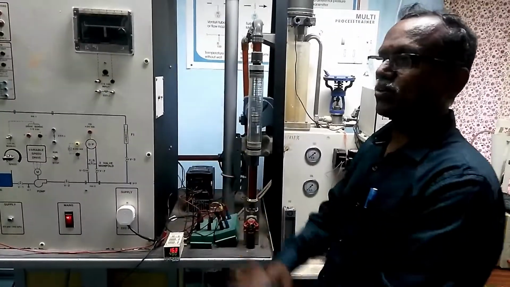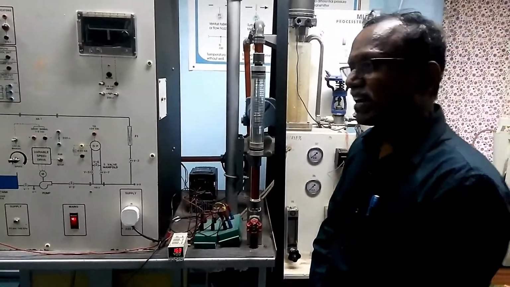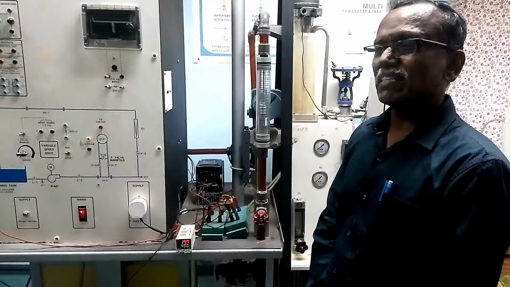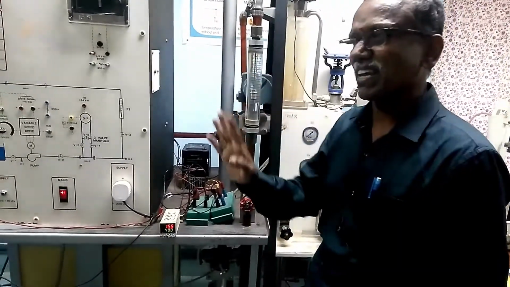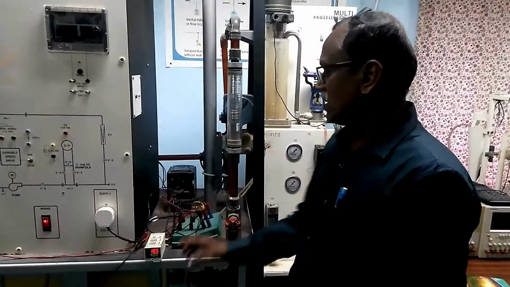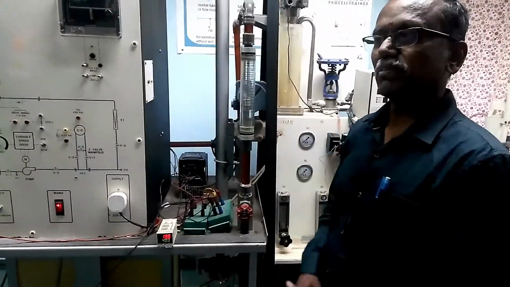We will put the controller in closed loop with a P only controller. Then you will go on increasing the gain. At one point it will exhibit sustained oscillation, not limit cycle, sustained oscillation. That Kmax we will note down.